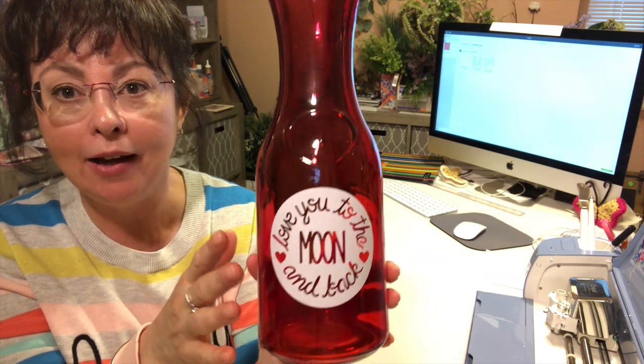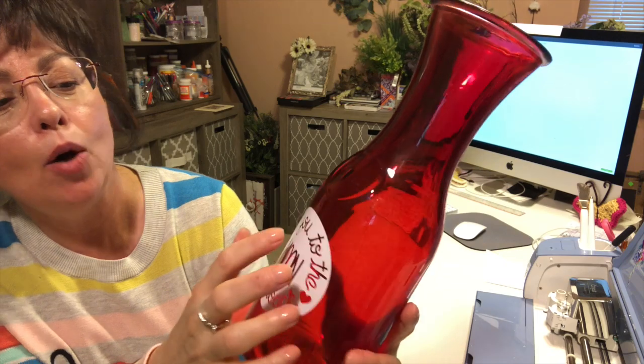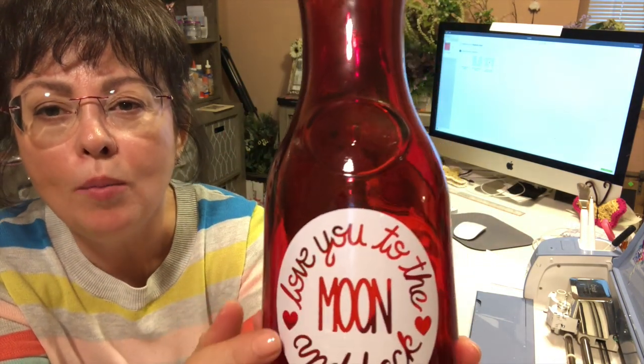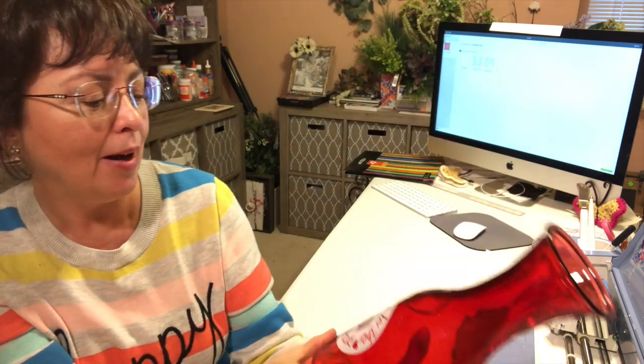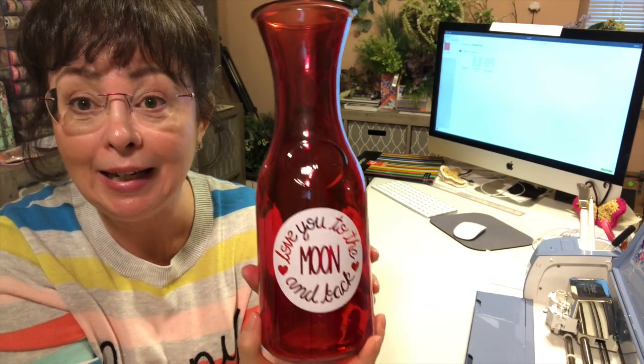Okay guys, here it is. I love how this turned out. It totally elevated this. And I know you can't tell, but with that red coming through here, it gives it, I don't know, it's really neat. I love it. This is such a simple little DIY. You could put flowers if you want, but I'm going to put tea in it and serve it for Valentine's.